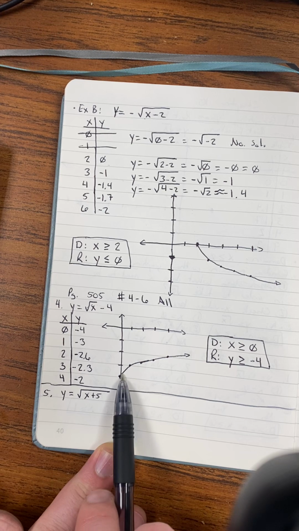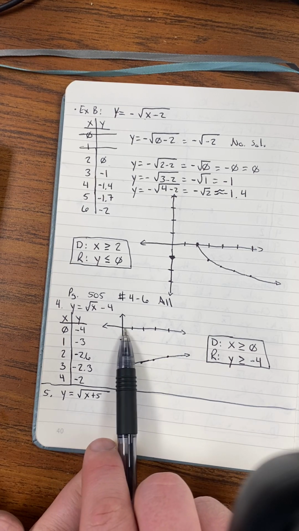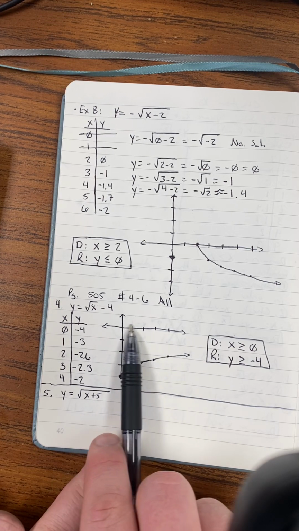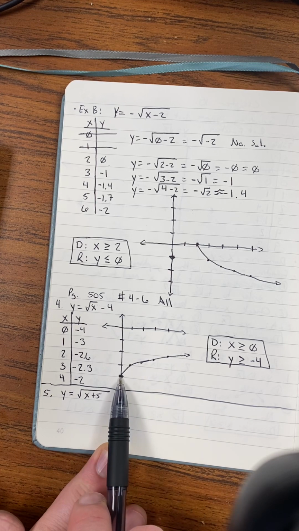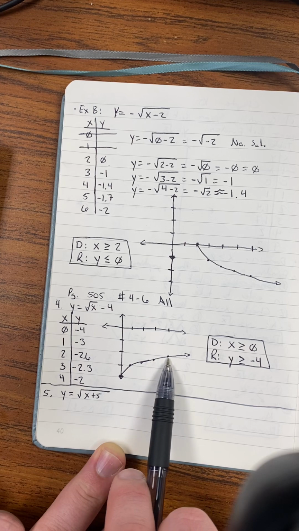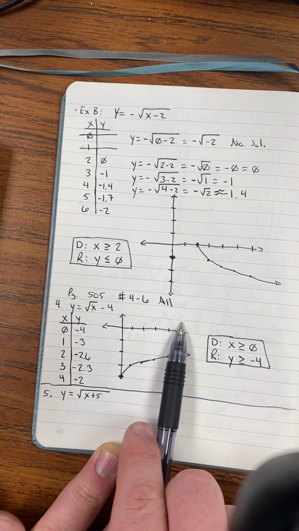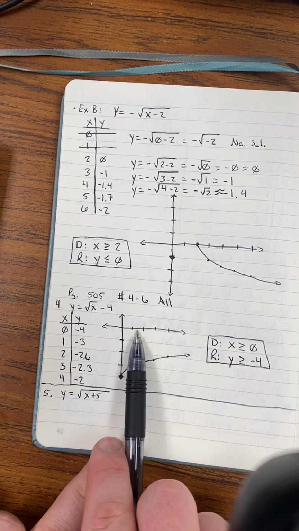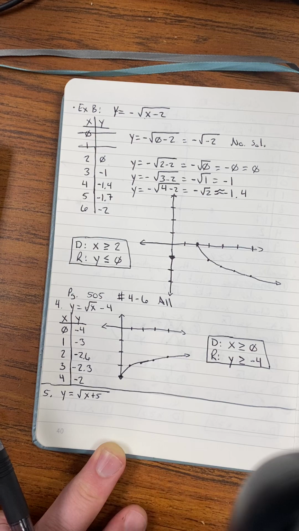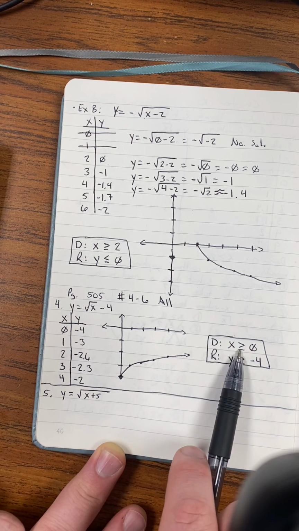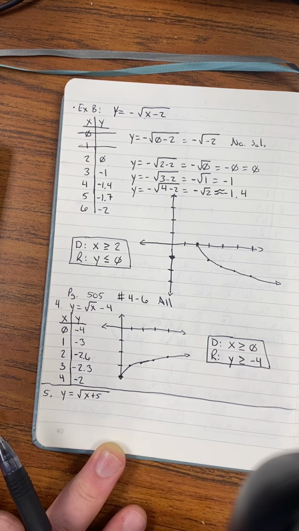This starts at 0 on the x-axis. That's my lowest x coordinate, and then it's moving to the right. So as I go along the graph, I have points all along the graph as I'm following the x-axis. Okay? So I write x is greater than or equal to 0.